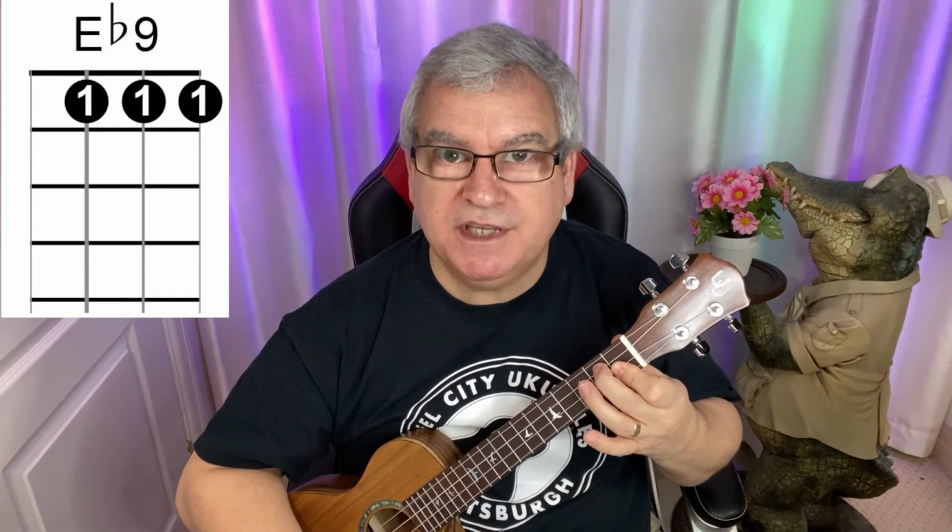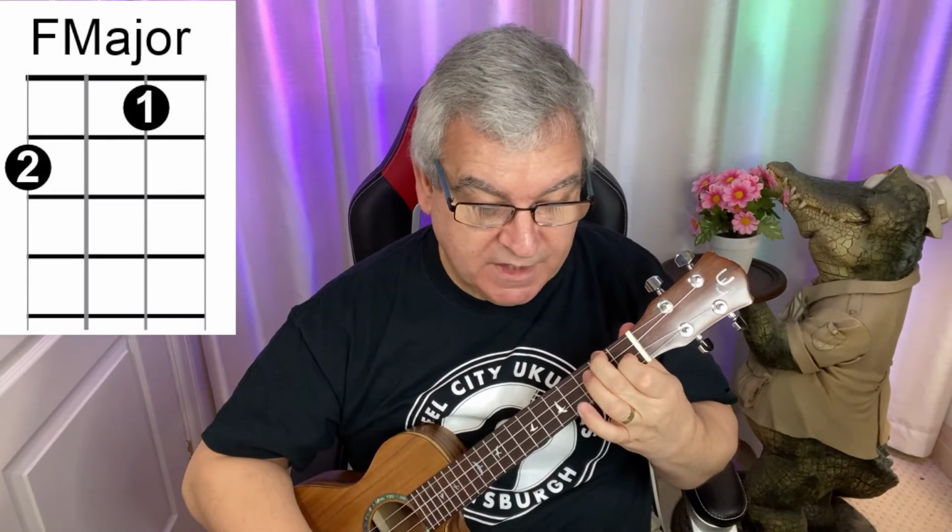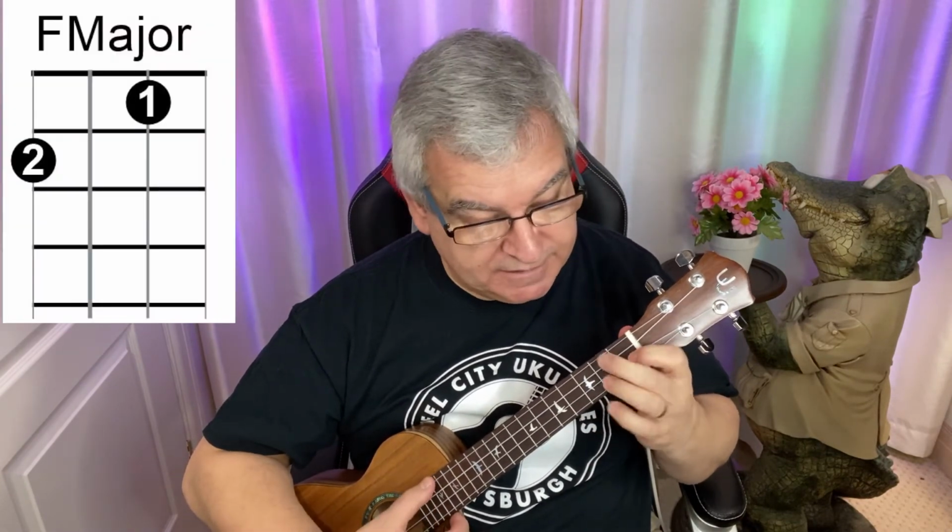Now a new chord to us. This is a great chord. It's called E flat 9th. But don't be scared, because all it is a mini bar. So I'm covering 3 strings only, but I'm going to play all 4. Lovely chord that, isn't it? Then back to our F. C7 arrives again. And then F again.